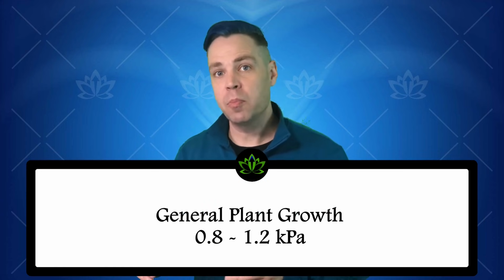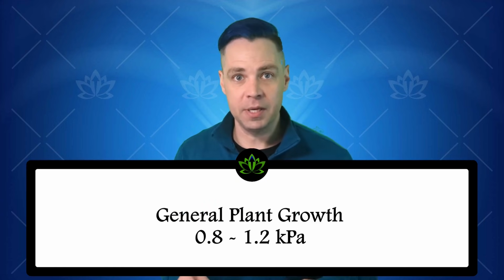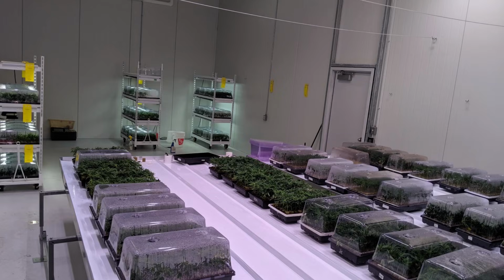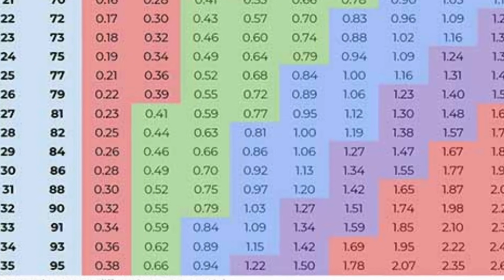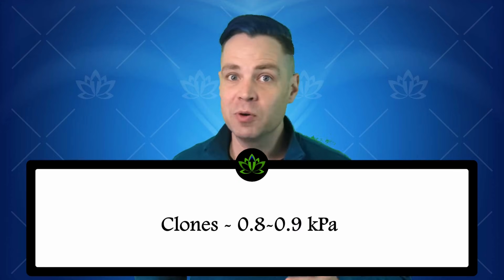The ideal VPD for average plant growth is around 0.8 to 1.2 kPa. For seedlings and clones, target a higher humidity and a VPD closer to the lower end of the range, say 0.8 or even 0.9 kPa. This is so that you don't stress the limited number of guard cells on your young and fragile plants by pulling too much water from them too quickly.